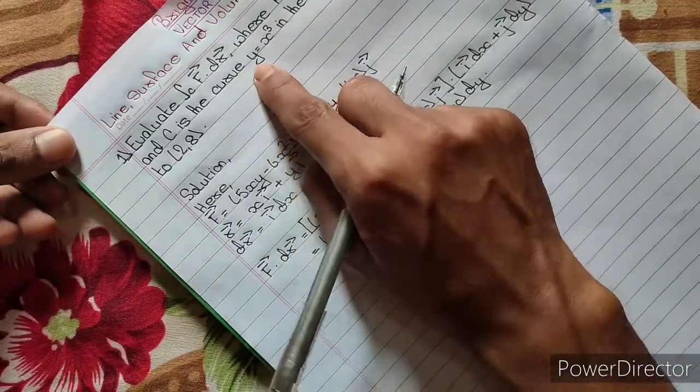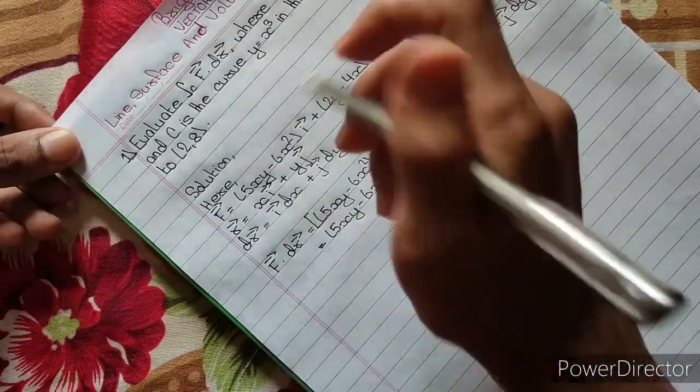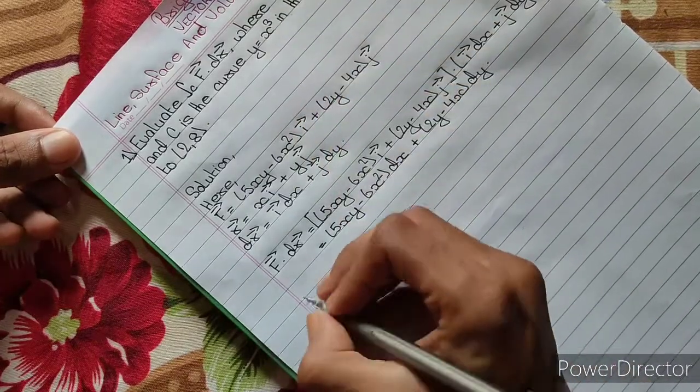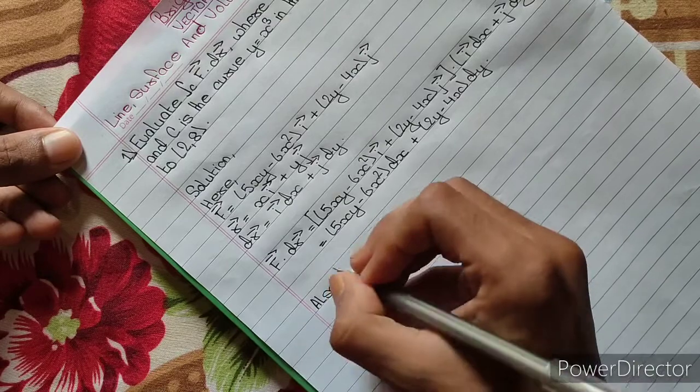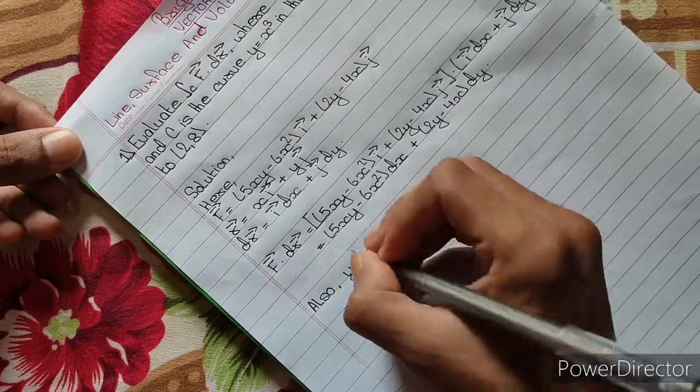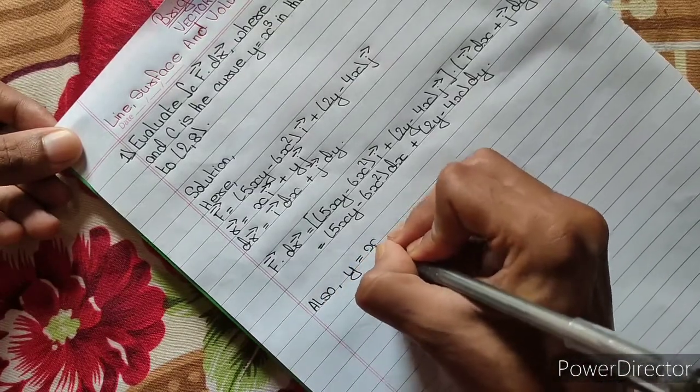Now the equation of the curve is given, y equals x cube.